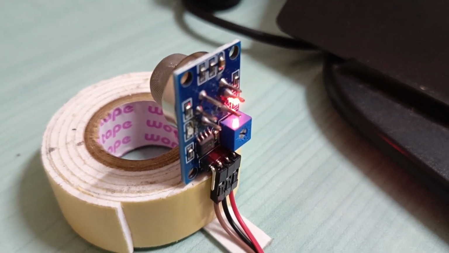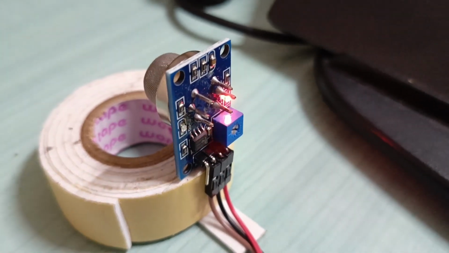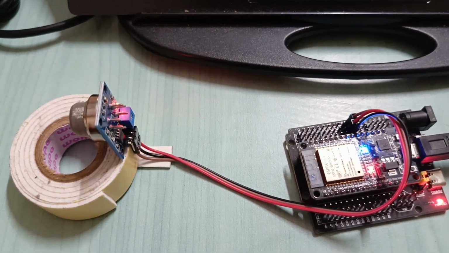So as you can see, whenever there is smoke, it will trigger the alarm and will play the fire alarm.